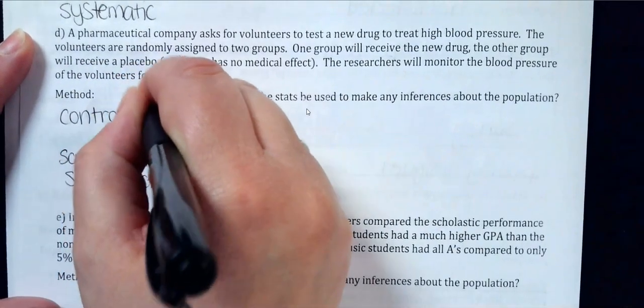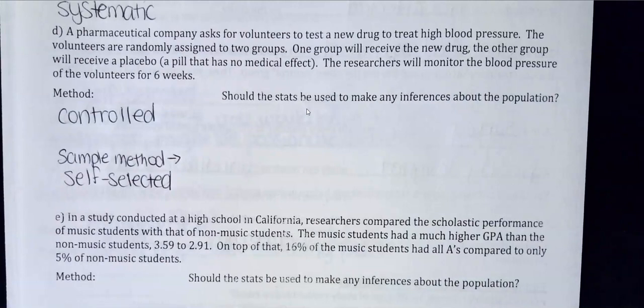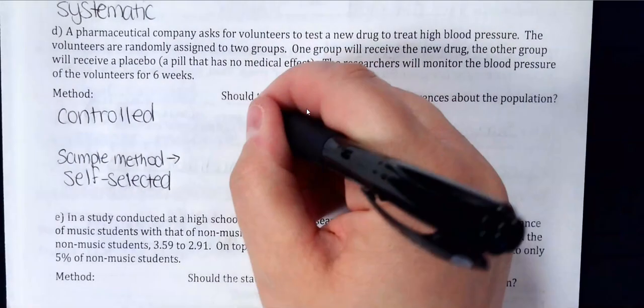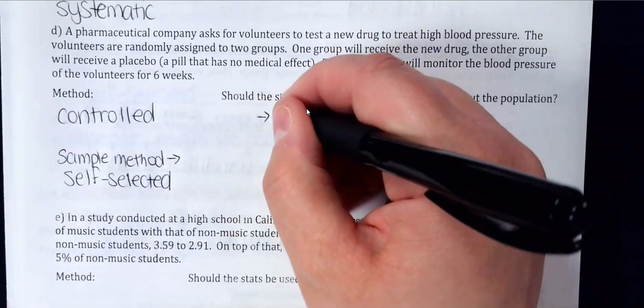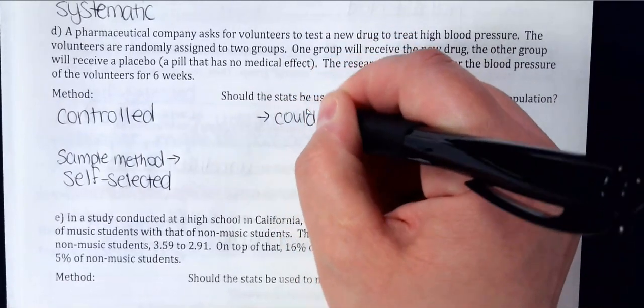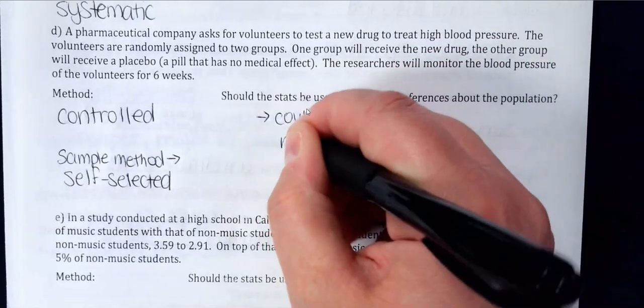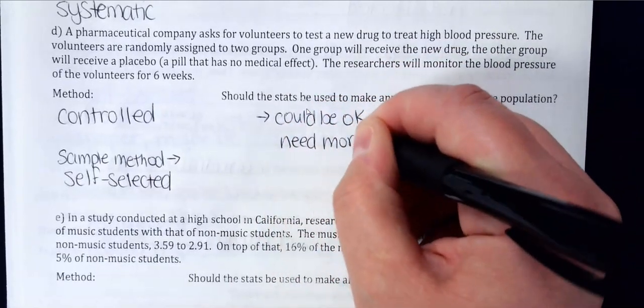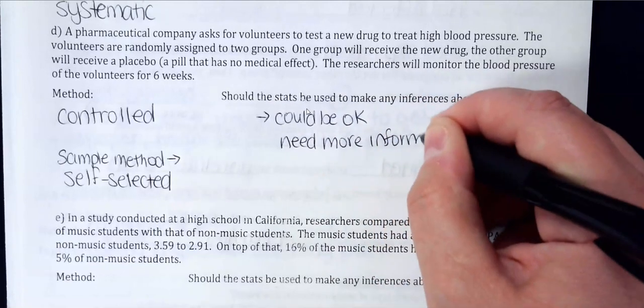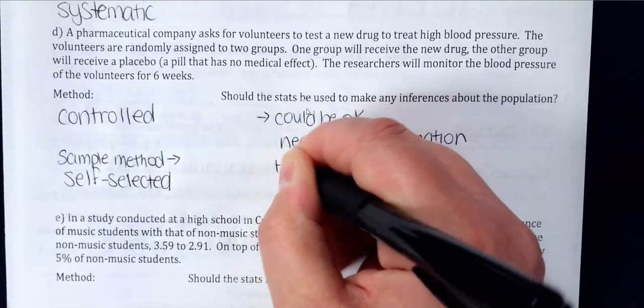Okay. Now, do we think we're going to study these people for 6 weeks? Half of them take the medication, half of them don't. They're going to compare. Do you think the statistics here would be valid to make a conclusion about a population? I think more information. You don't know how many people are in these groups. Yeah, okay, I completely agree with that. This could be okay, but you definitely need more information. It doesn't tell us how many people.